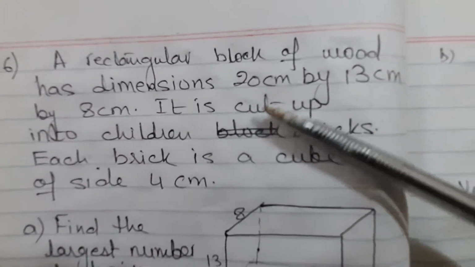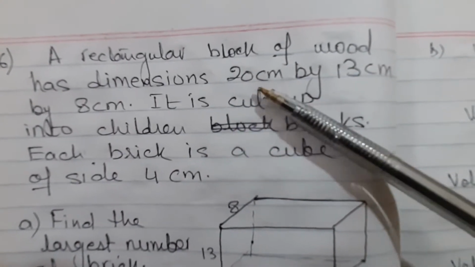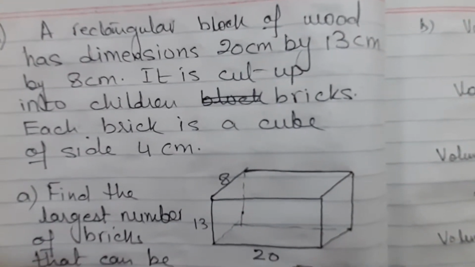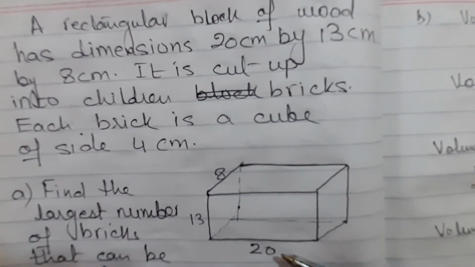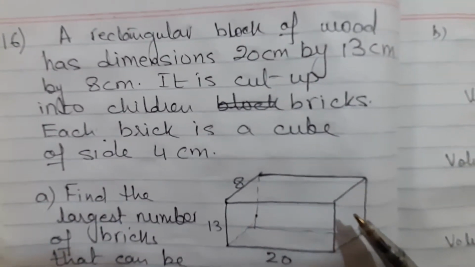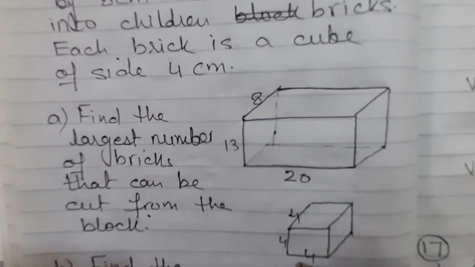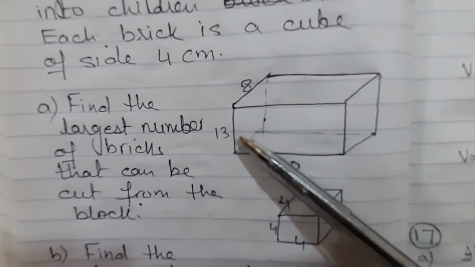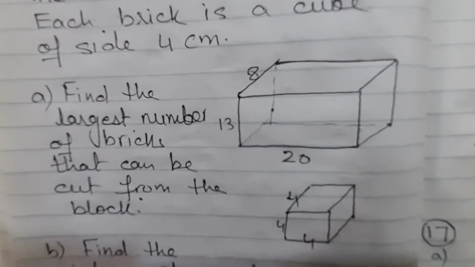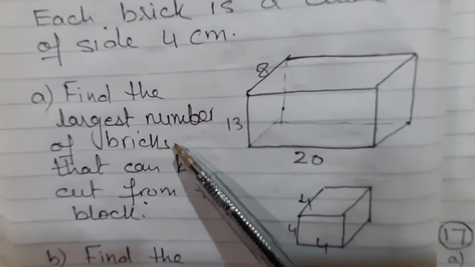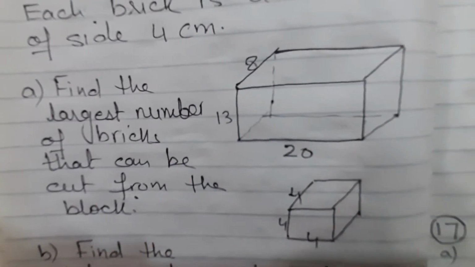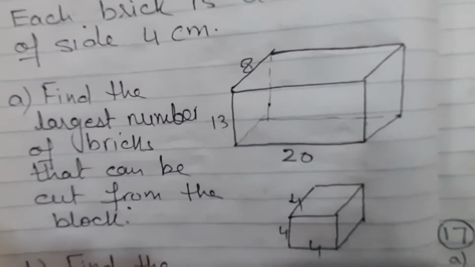The question says a rectangular block of wood has dimensions 20 centimeter by 13 by 8. I have shown this in the diagram also. And it is cut up into children's bricks, right? Each brick is a cube of side 4 centimeter, which I have also drawn here for you. So from this big rectangular block, you are cutting bricks. The first part of the question says, find the largest number of bricks you can cut from the block. So you tell me what comes to your mind, what you will do immediately.